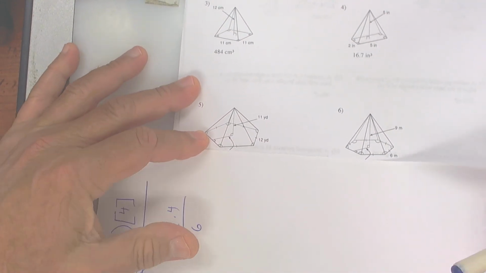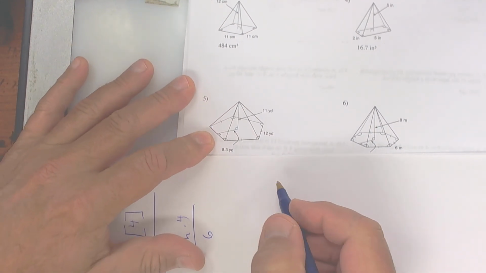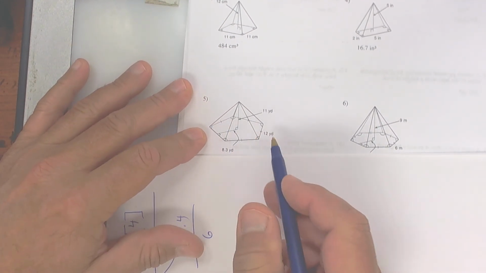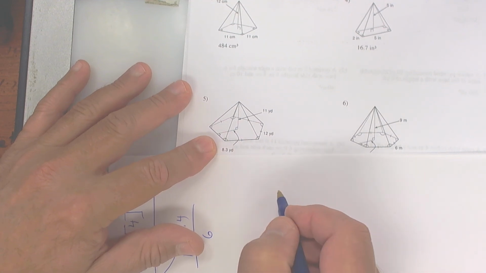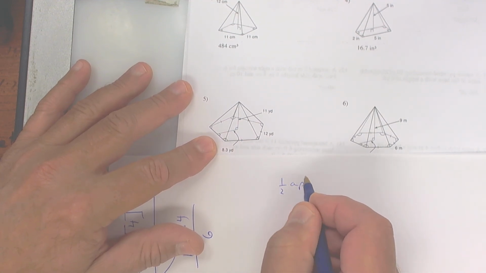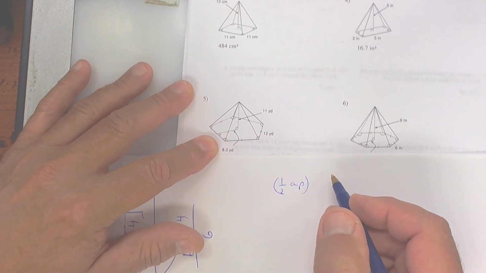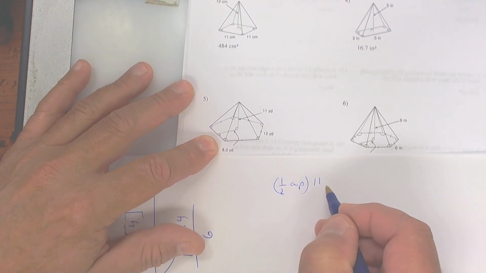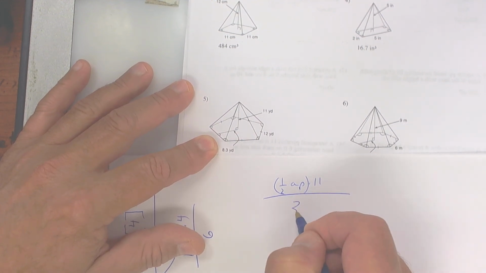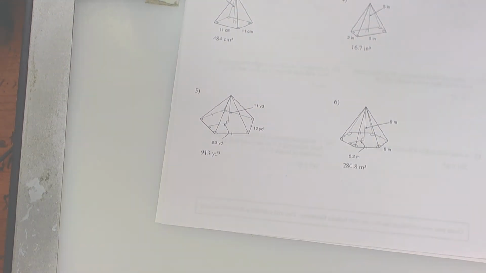Down here, you're going to do the apothem, area of the bottom. So area of the bottom is 1/2 AP times the height, which is 11, and then you're going to divide by 3. All right, so if you get stuck, I'll help you.